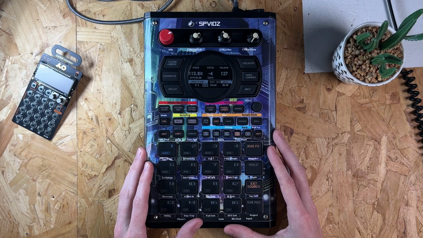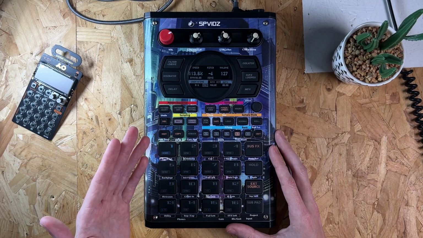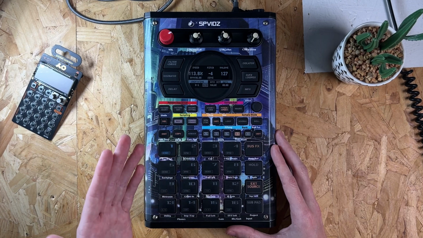I really like to know what tempo I'm working in, especially because I'm going to be going to the pattern mode and sketching out ideas in the pattern mode. So it really has been a bit of a game changer for me.